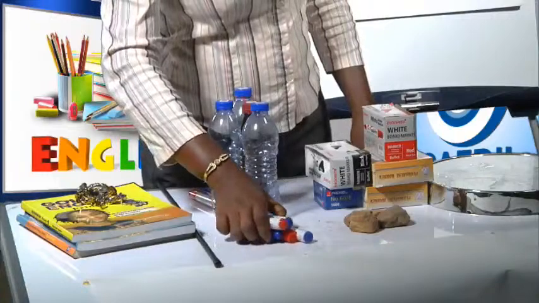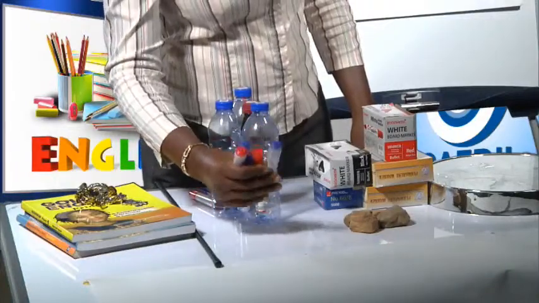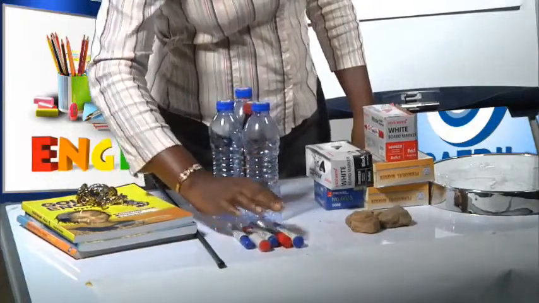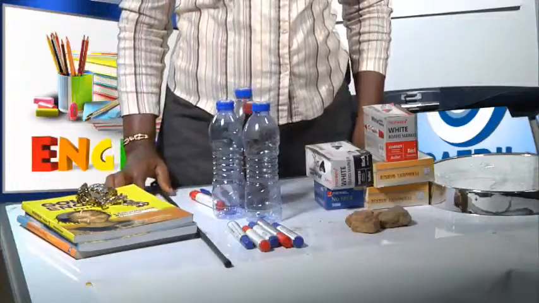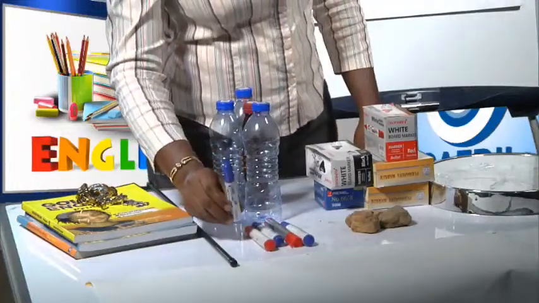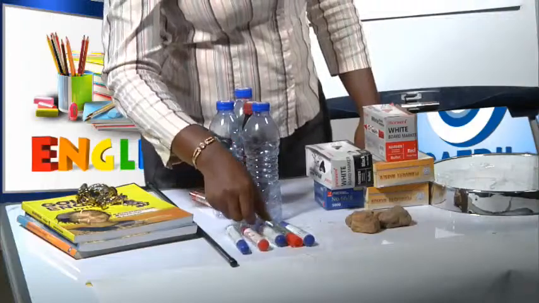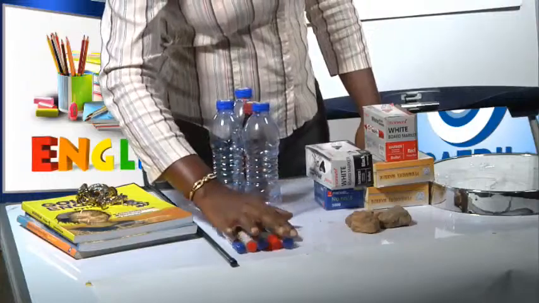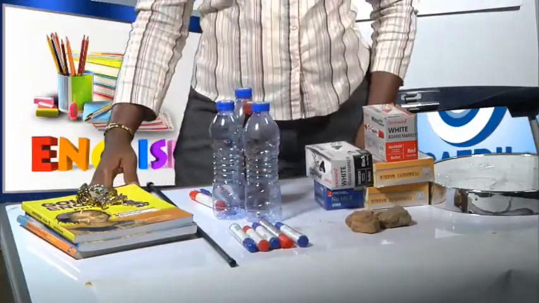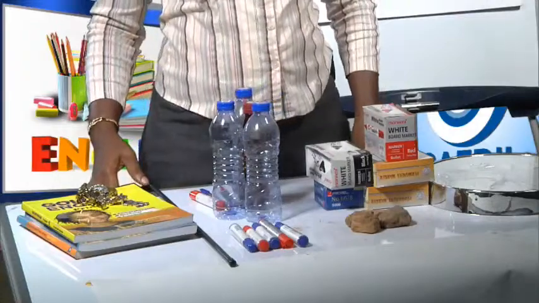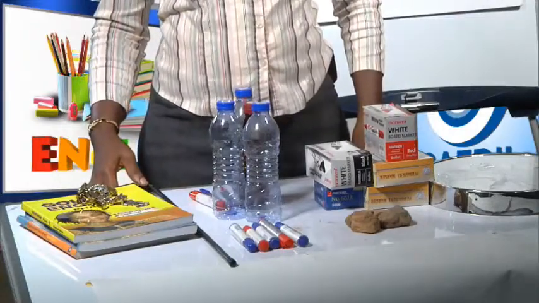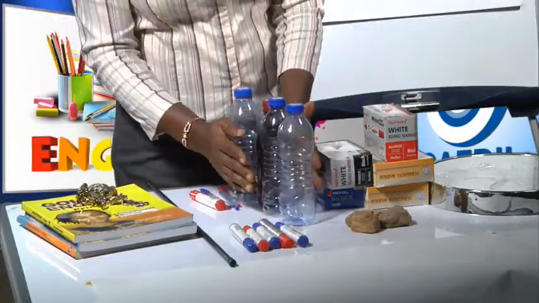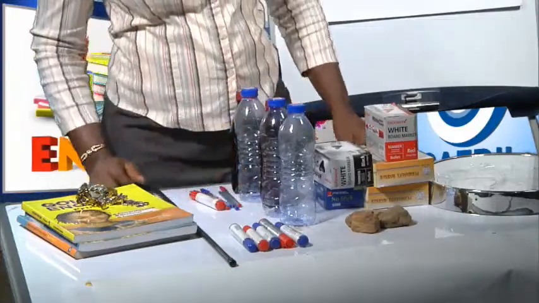What do we have here? These are markers. How many markers do we have on our table? Can you count them? 1, 2, 3, 4, 5 markers. Countable nouns. You're able to count the markers. So 5 markers.